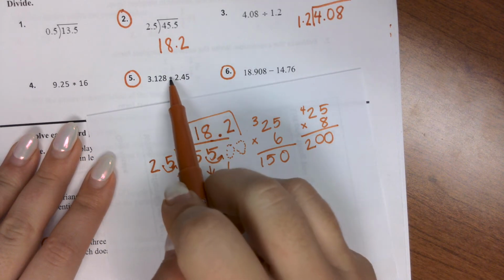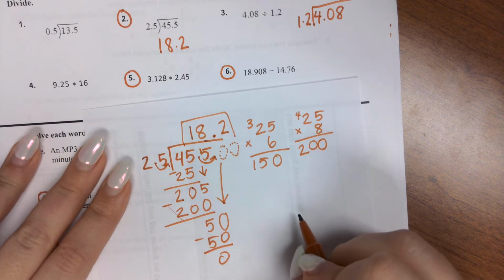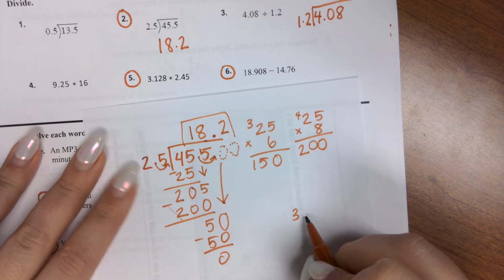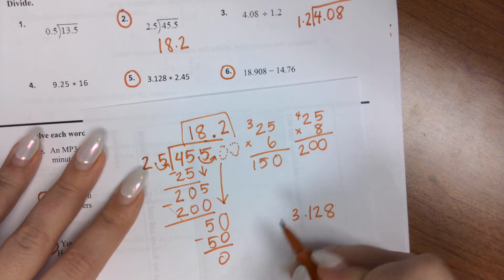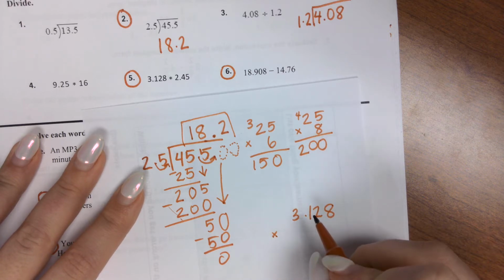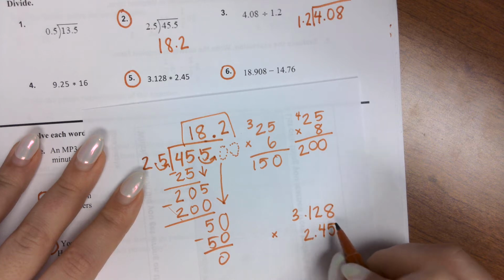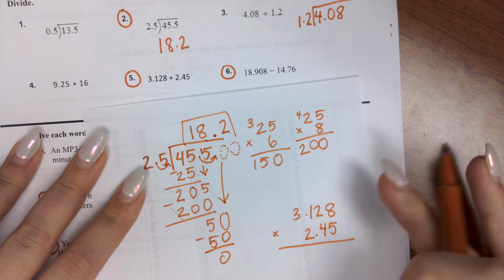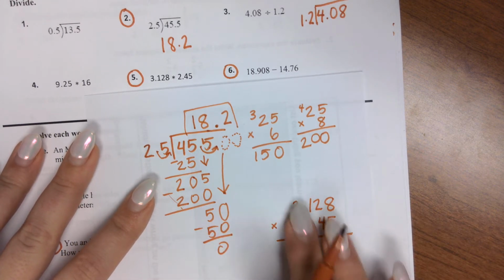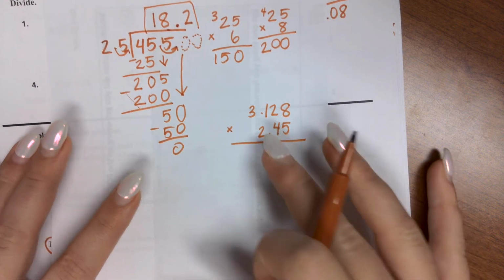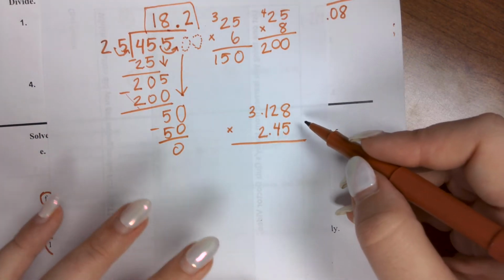Remember that this little asterisk right here means times. So we're going to go ahead and do 3.128 times 2.45. Now remember that you don't want to line up the decimals when we multiply. We only line up the decimals when we add or subtract. Alright, so this is going to be our problem now. Okay, so let's go ahead and get started.